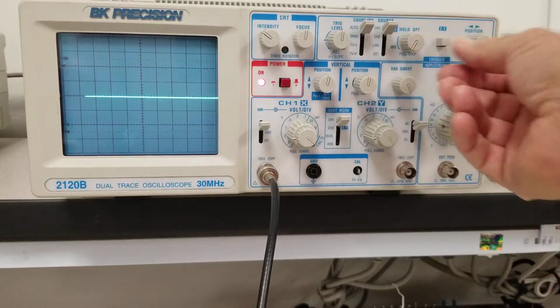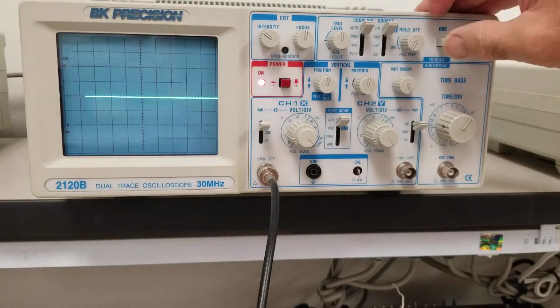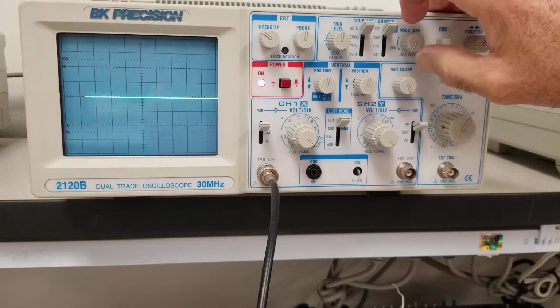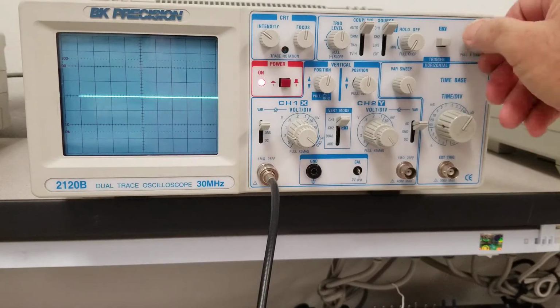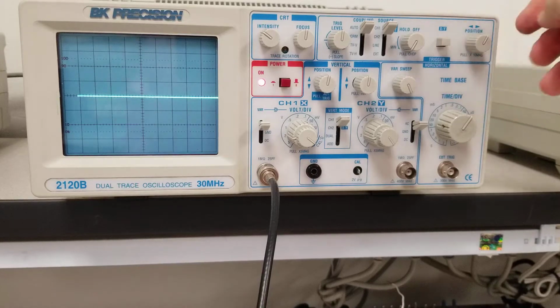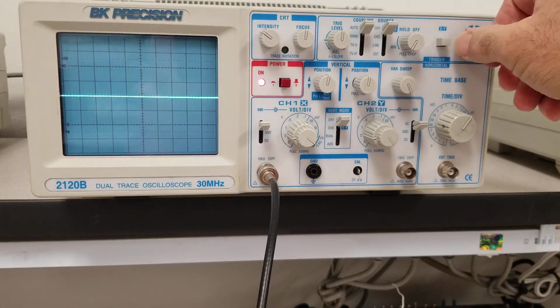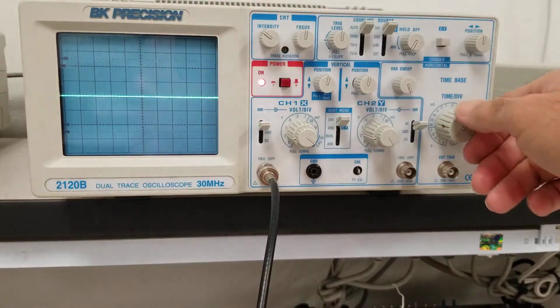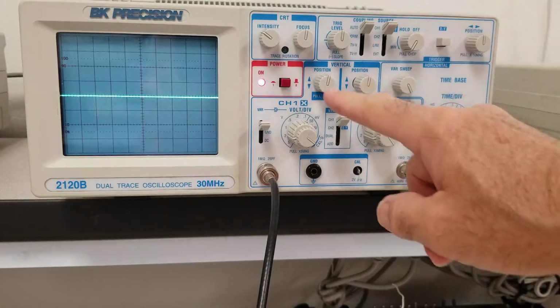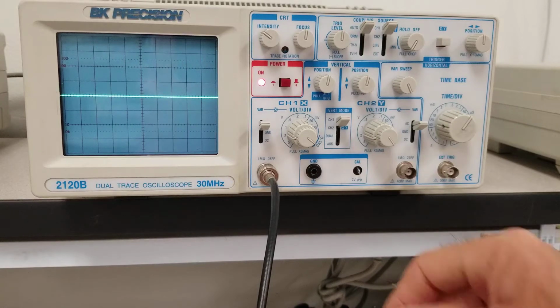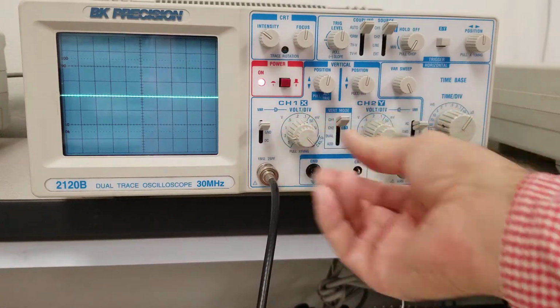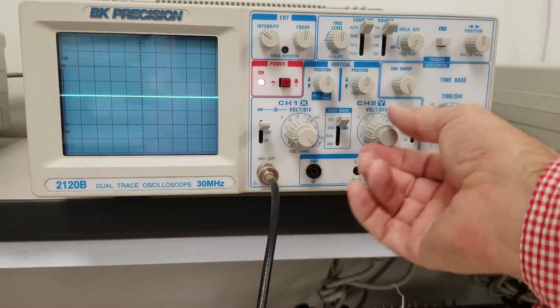The hold off is pushed in, and I rotate that to the left to the minimum. And you see my position knob. I'm moving my position knob here, and it moves my signal left to right there. And then I make sure all my buttons are pushed in. This one's pulled out. I'm going to push that one in. And then I make sure these things click off. I want to make sure these are rotated to the left.